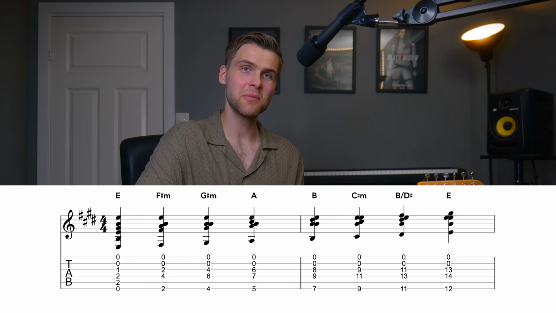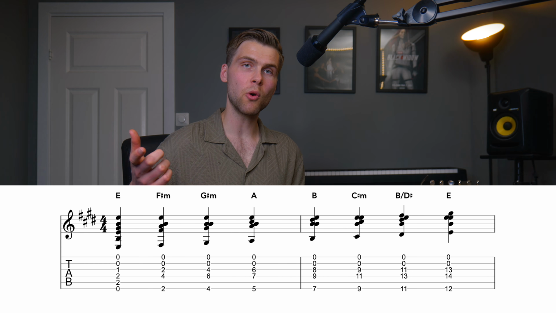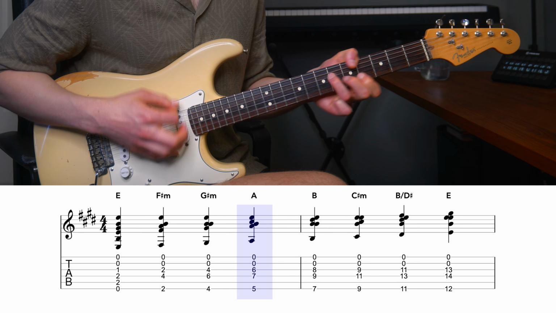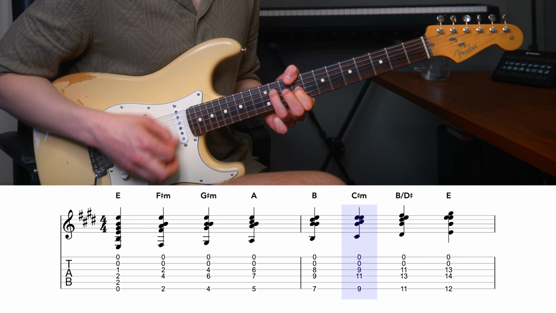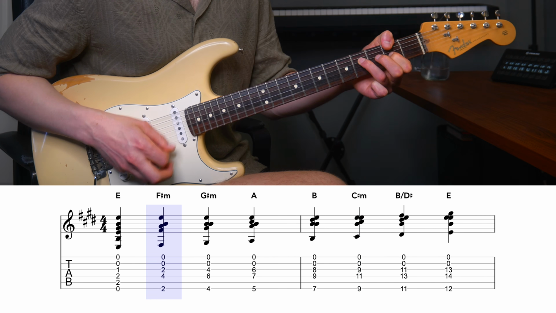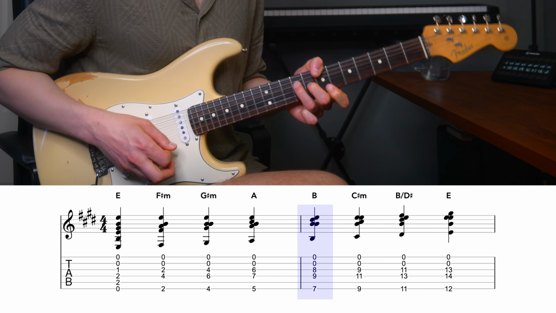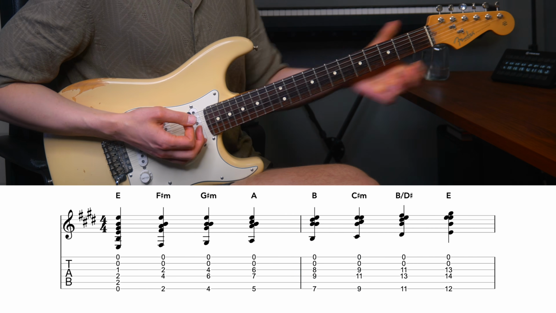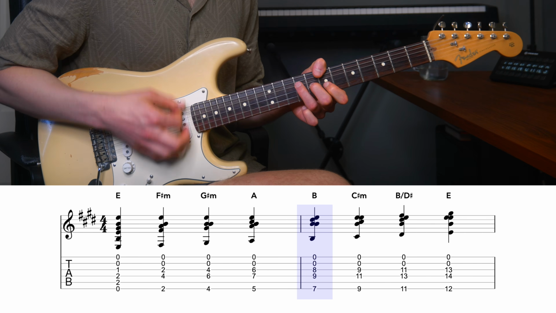Wow. For this one, you need to use your thumb on the bass notes, but you can do it. Now you can just mix all of these chords in a random order, and it's going to sound heavenly. John Mayer actually uses this concept in his song Slow Dancing in a Burning Room.